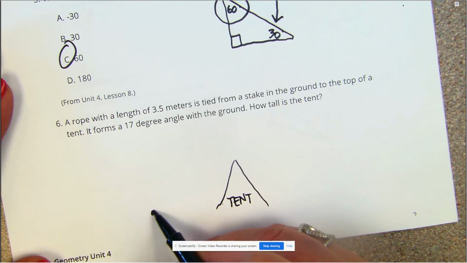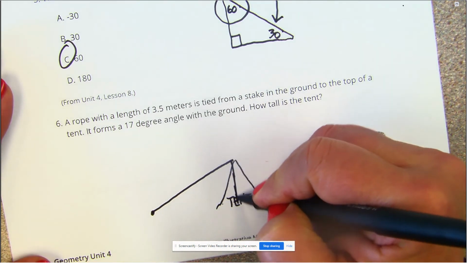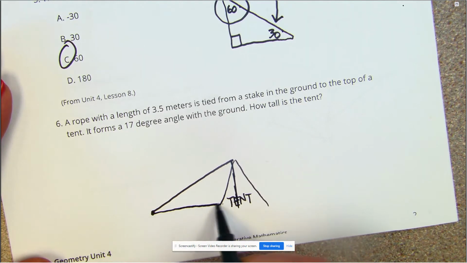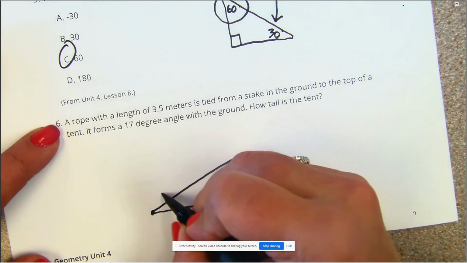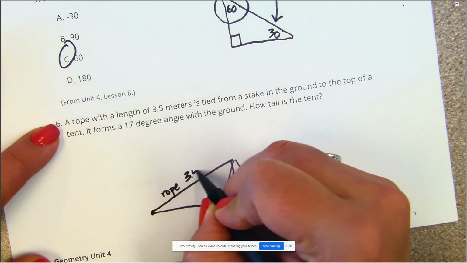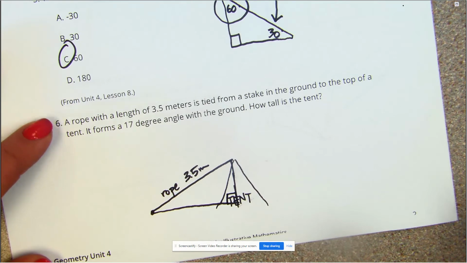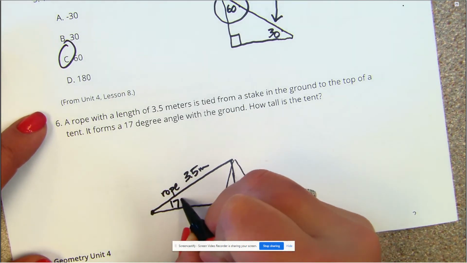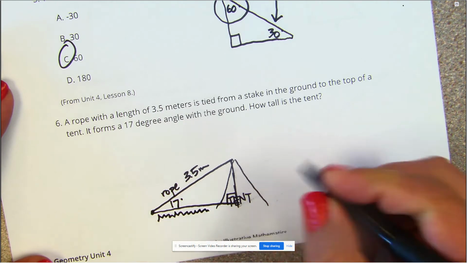The rope is tied to the top of it. So see how it creates a right triangle. This is the rope. The rope is 3.5 meters. It makes a right triangle, and it forms a 17-degree angle with the ground. How tall is the tent?